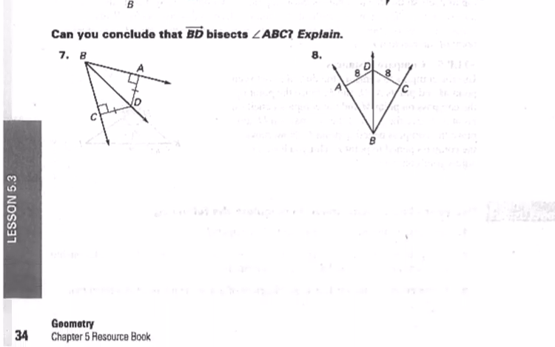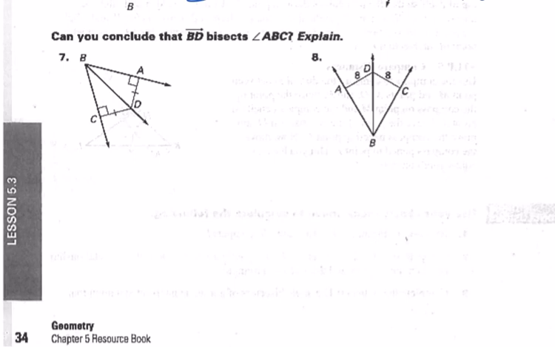Alright, and can I conclude that BD is an angle bisector? So I need the perpendicular piece here, and I have that perpendicular, and I also have a congruent segment. Here I just have a congruent segment, so that's good, but there's not enough information because I don't have the perpendicular piece. So it's just kind of thinking through what you need.